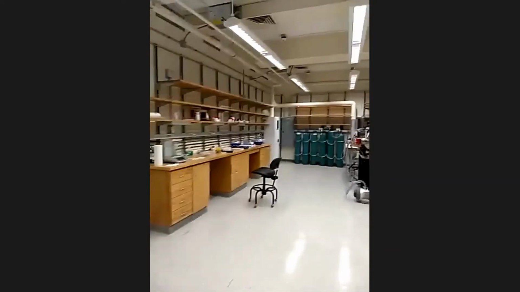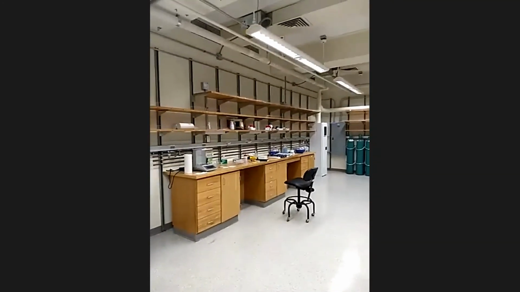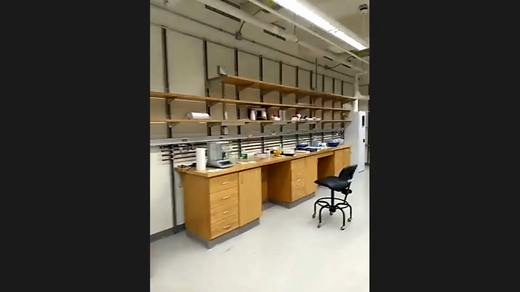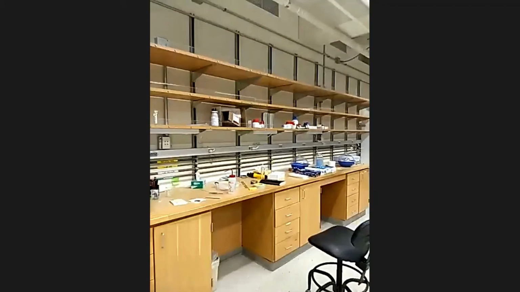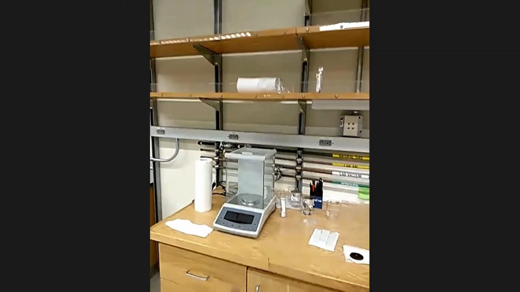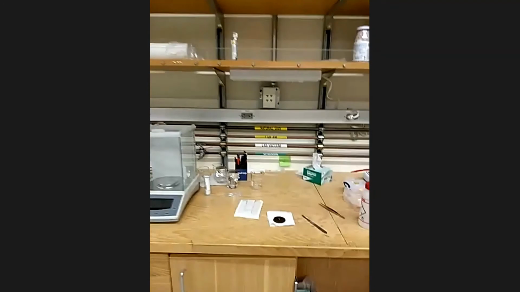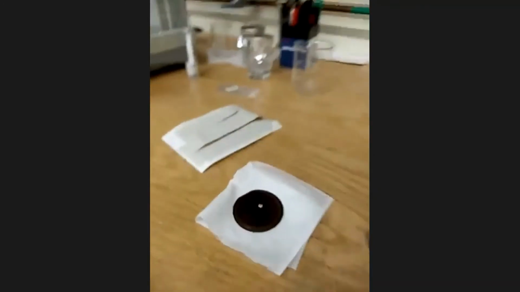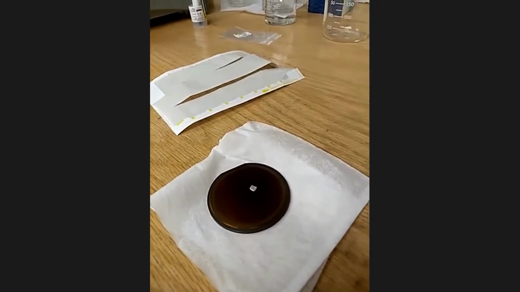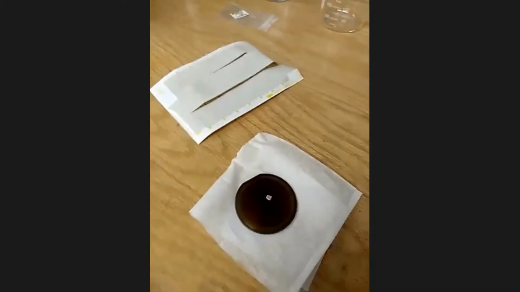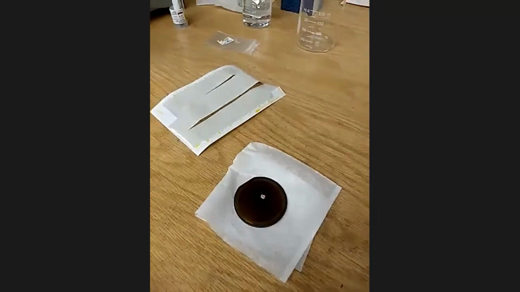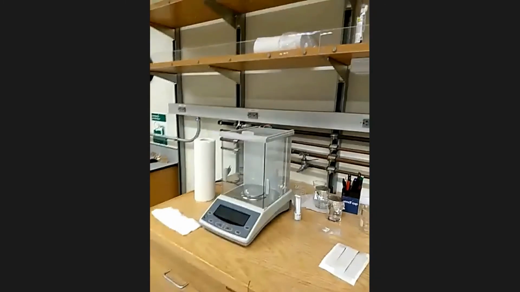So this is our lab. This is one part of it. On the desks over there, we have the powders of the samples, which we measure out in stoichiometric ratios. Right now you can see one of the thin films that we are preparing to create. This is after the deposition. You remember the plume is hitting at a point. That's the thing.